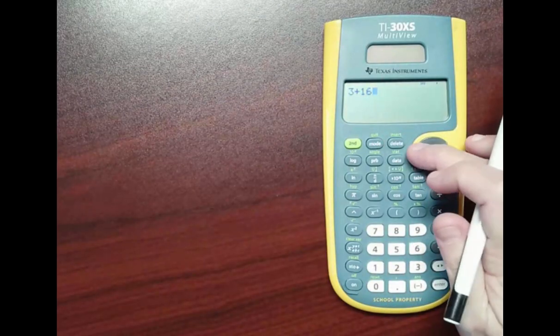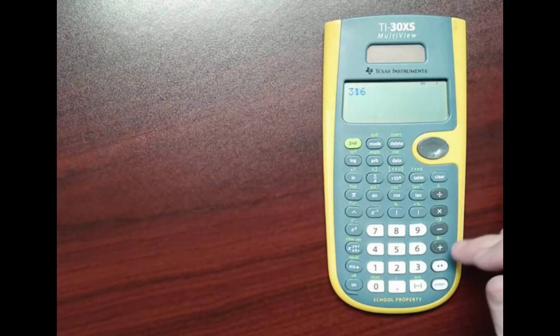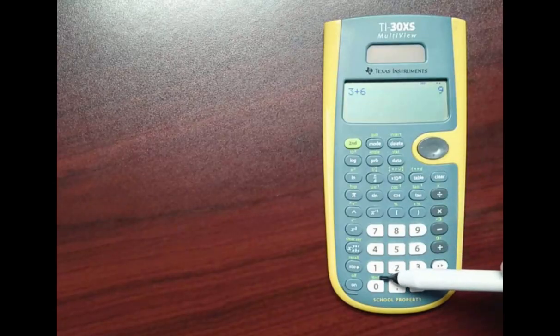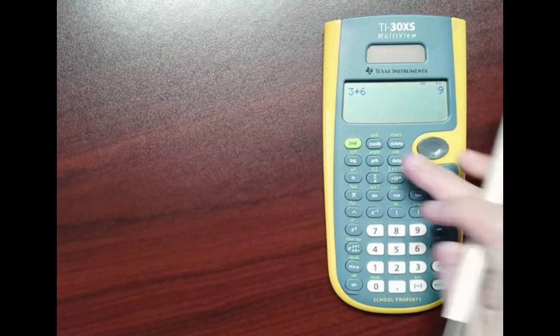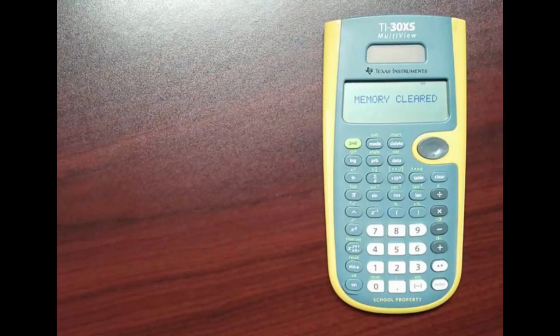The calculator will delete whatever the cursor is resting upon. The reset button does just that. It will reset and clear the memory of the calculator. To reset the calculator, hit the second, followed by the 0, scroll down to yes and hit enter, and the phrase memory cleared will appear on the screen.